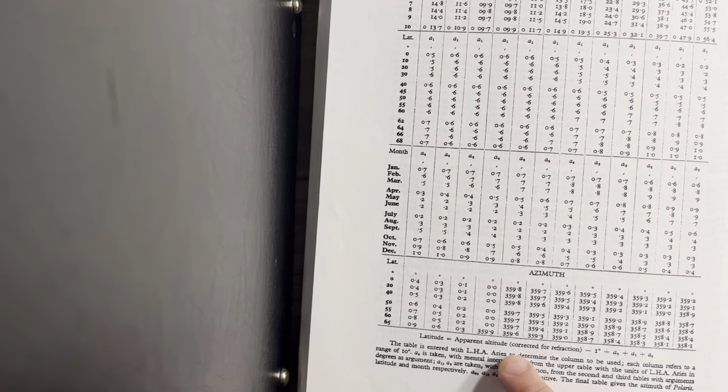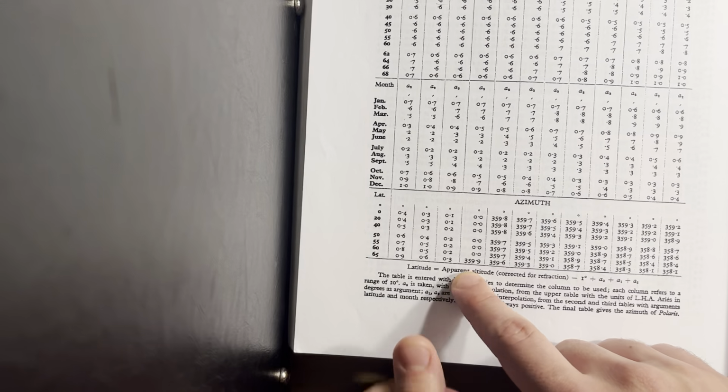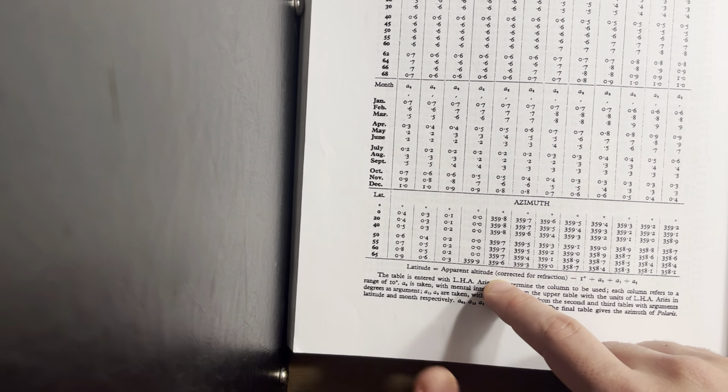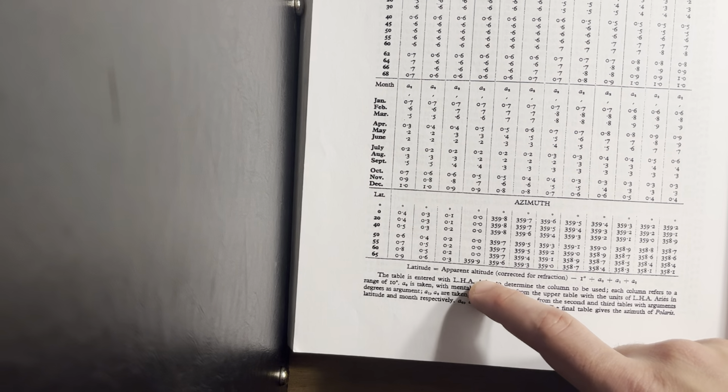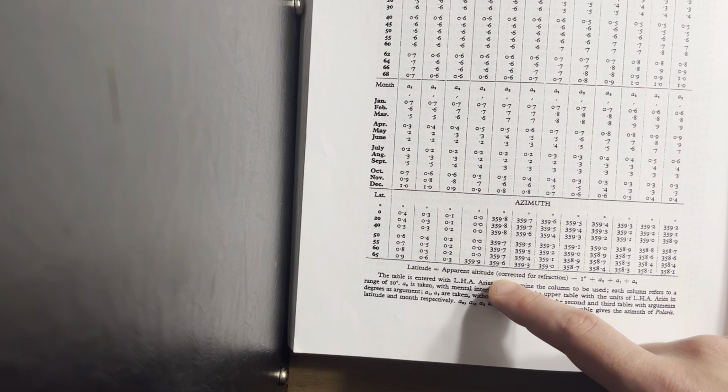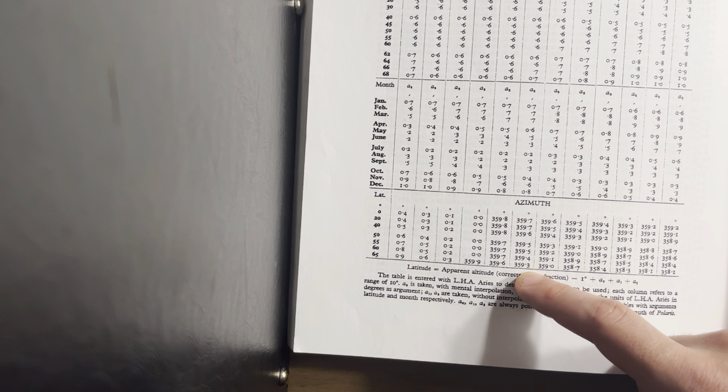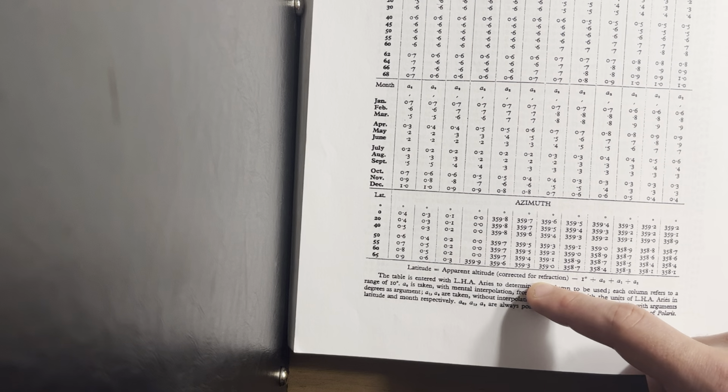At the bottom of the explanation here, you can see it says the apparent altitude, which is technically HA, but corrected for refraction. That would be HO, and because we're working with a star, HA and HO are almost exactly the same.